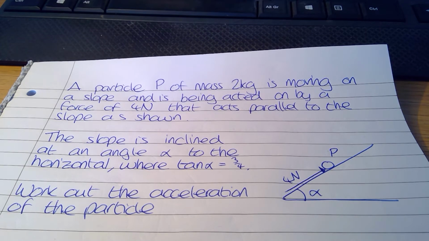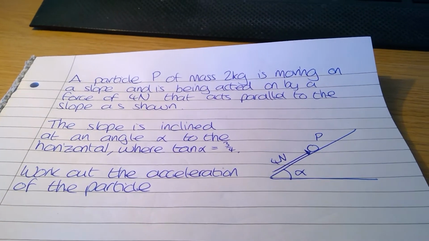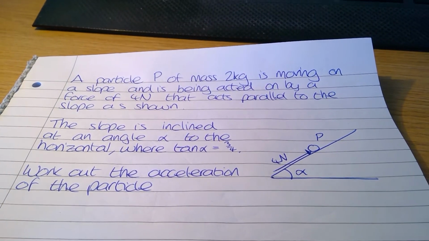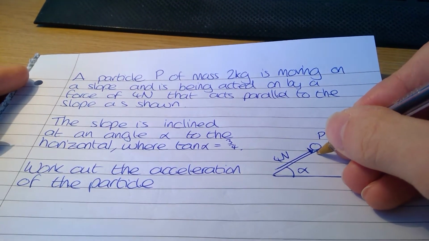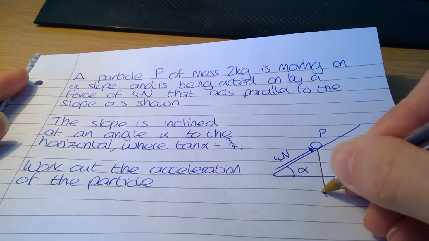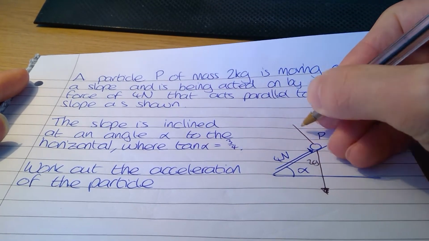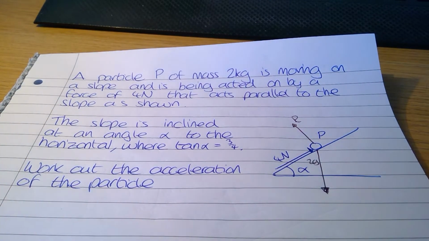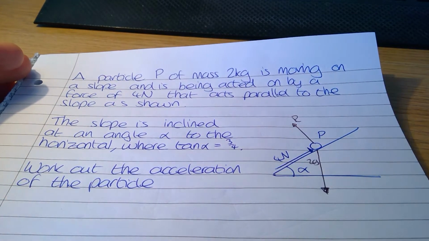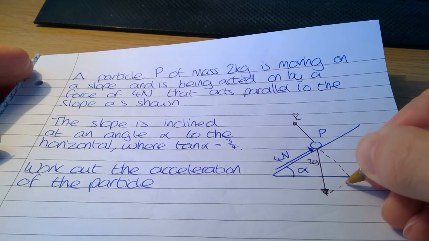Okay, so we've got a bit of the diagram given to us already. We're going to need to add a few more things. So we want to add on the weight of the particle. It's got a mass of 2 kilograms, so its weight is 2g. We've also got reaction force, and because we're dealing with an inclined plane, we're going to end up resolving parallel and perpendicular to that plane. So I'm going to get the components of these already.